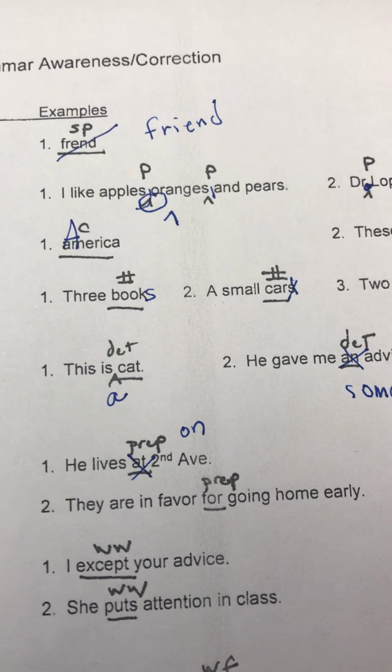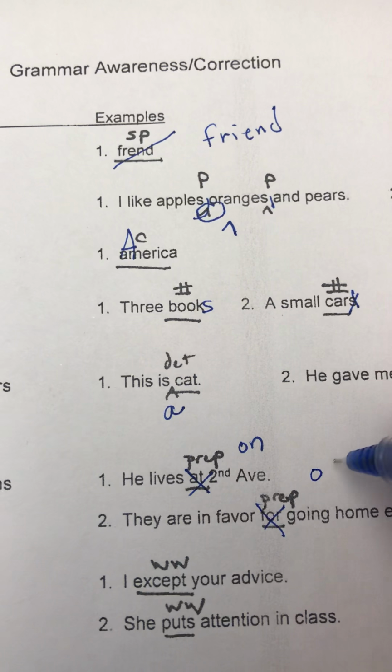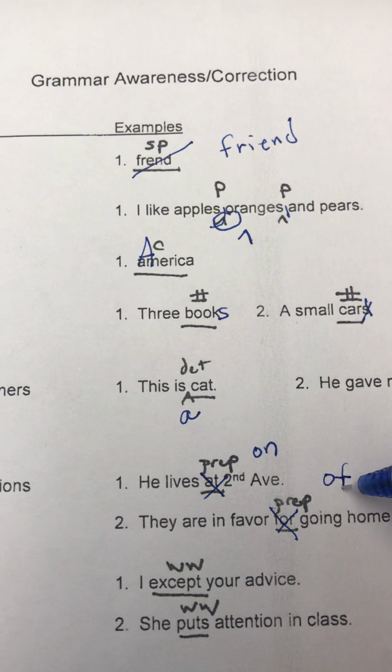The next one says they are in favor for going home early. That should be they are in favor of going home early. In favor of is always a 3-word phrase.